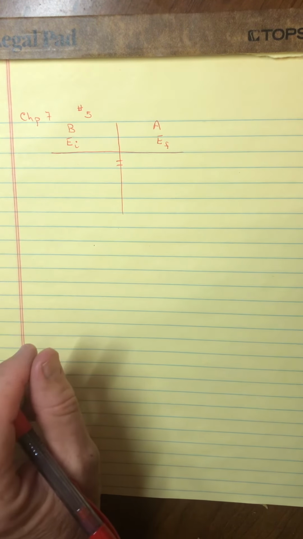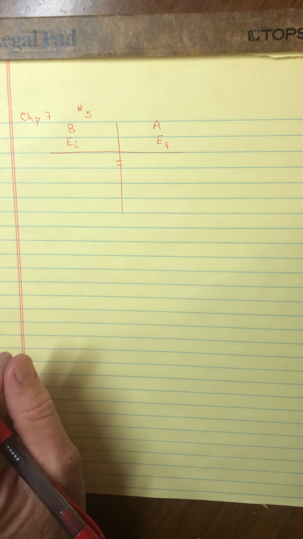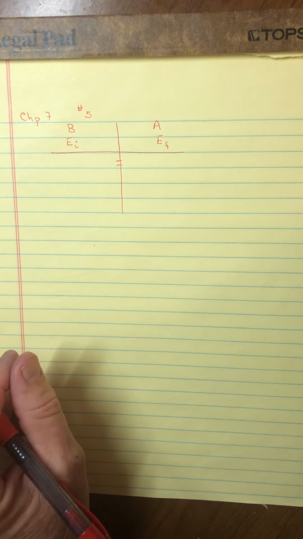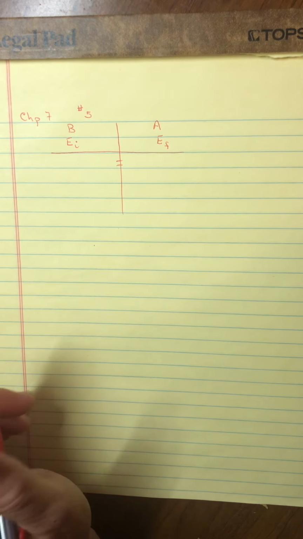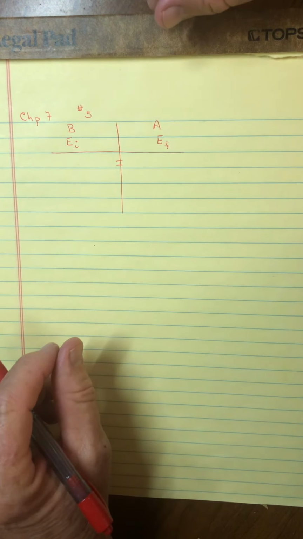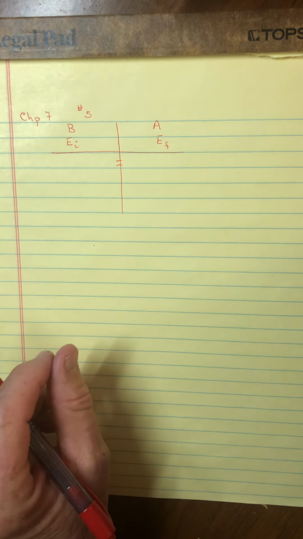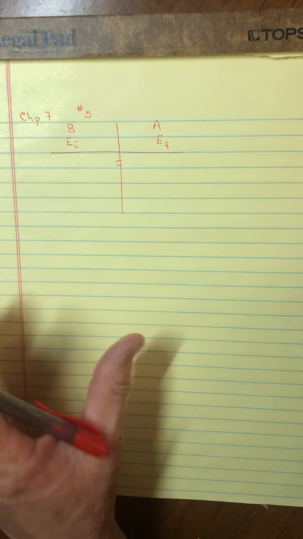Number 5 says we have a 4 kilogram car with a speed of 5 meters per second, and it collides head on with a stationary 1 kilogram car. Now, after the collision, the cars are locked together with a speed of 4 meters per second. How much kinetic energy is lost in the collision?